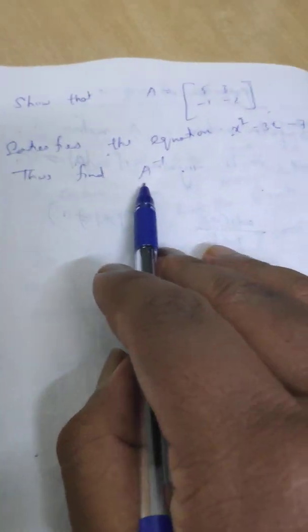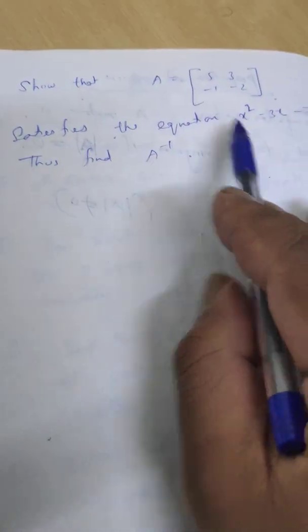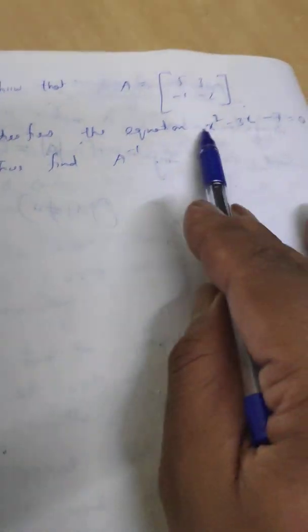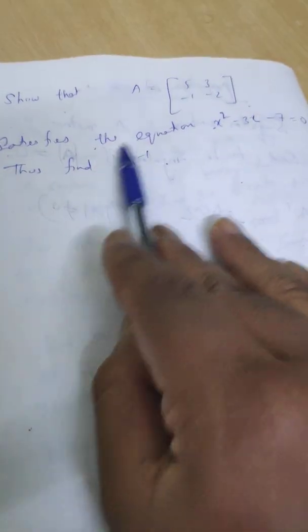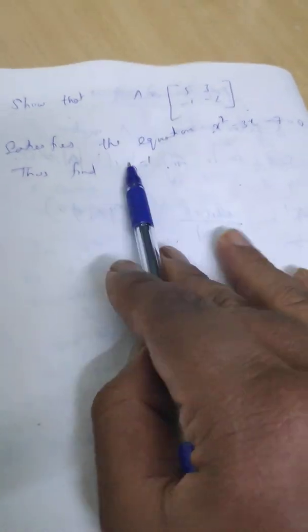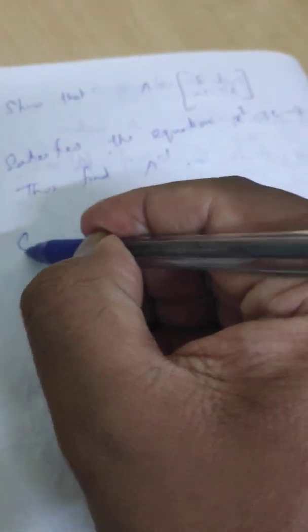A inverse. That means you cannot find A inverse directly. You have to use property. You have to first prove this one, and using this you have to find A inverse. For that you need the property also. That's why we have started this sum.